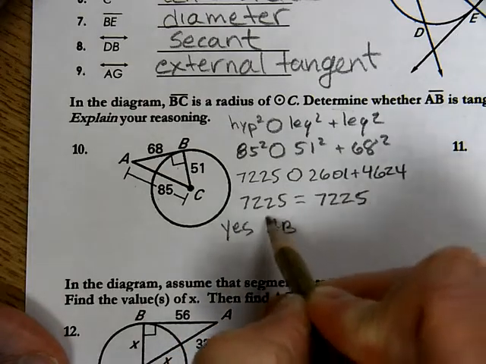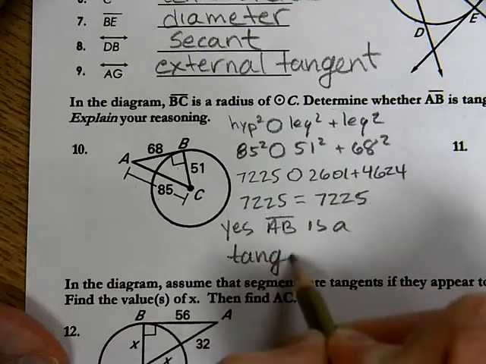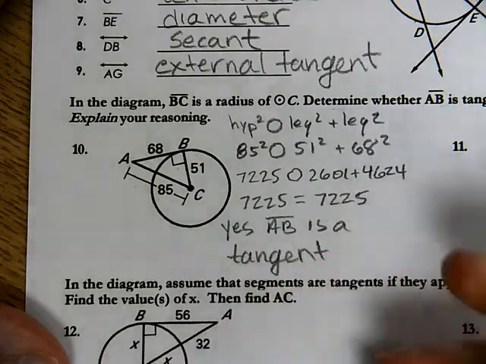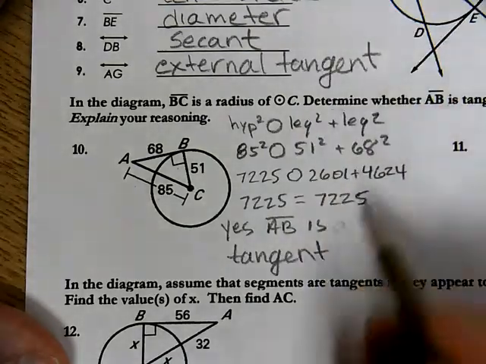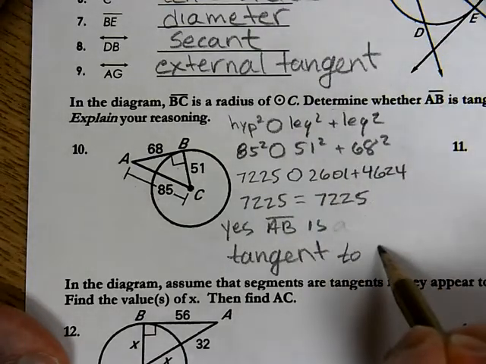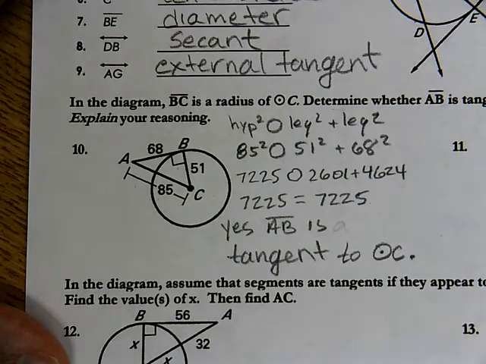Yes, AB is a tangent, or is tangent to circle C. That's another way we could phrase it.